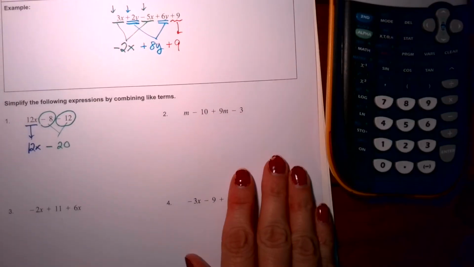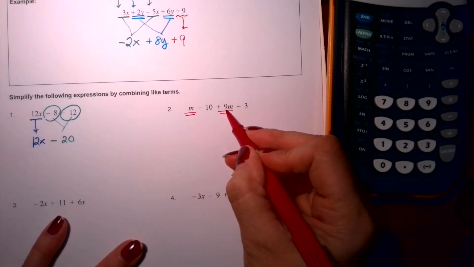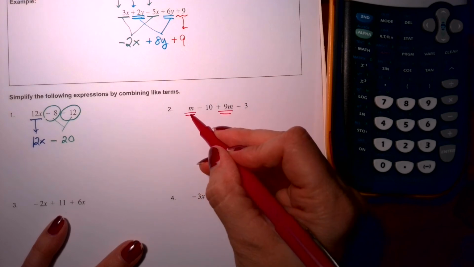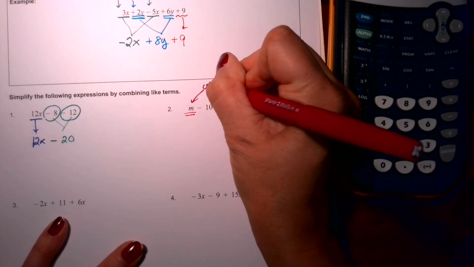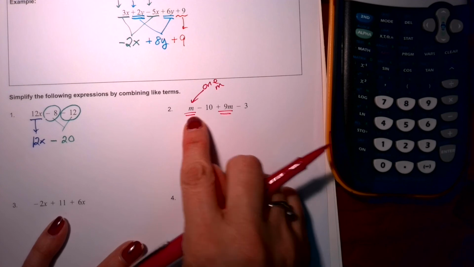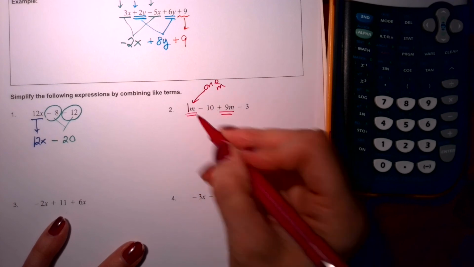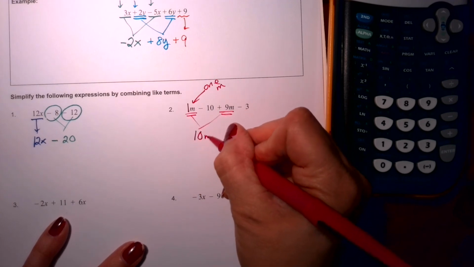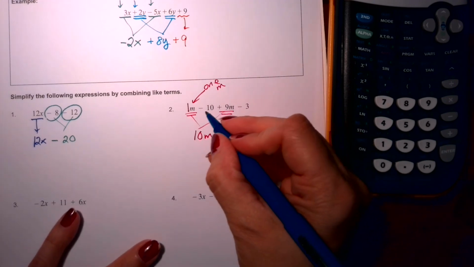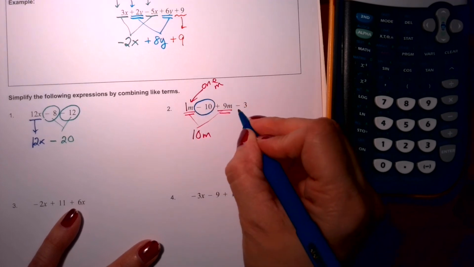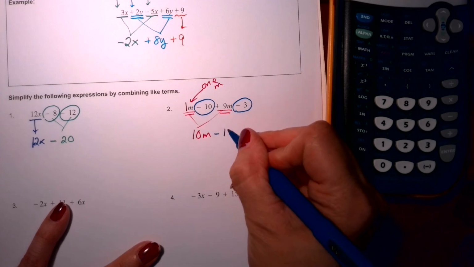Number 2. I see some m's. Let's put our m's together. Here's 9 m's. And how many m's is that? That's just 1 m all by himself. That's 1 lonely m. Some people like to say, oh, there's 1 m. But 9 m's here and 1 more m there together are going to make 10 m's, right? 10 m's. And then for the number, we have negative 10 and a negative 3. That's a lot of negatives. That's going to make negative 13.